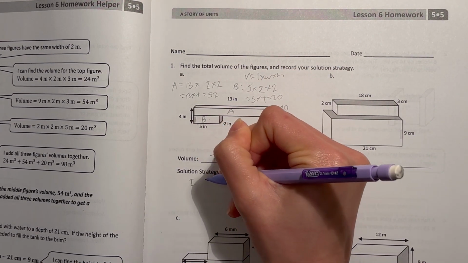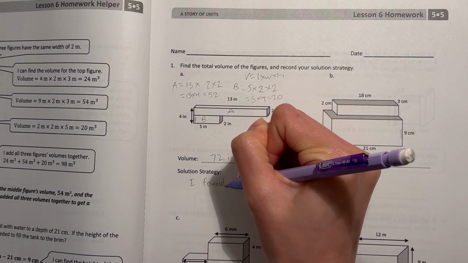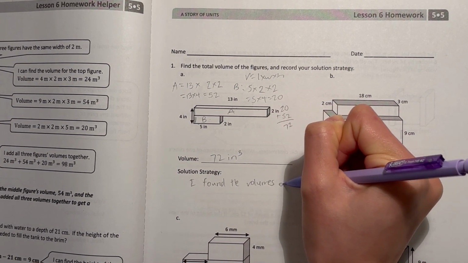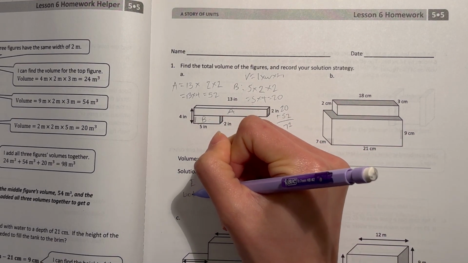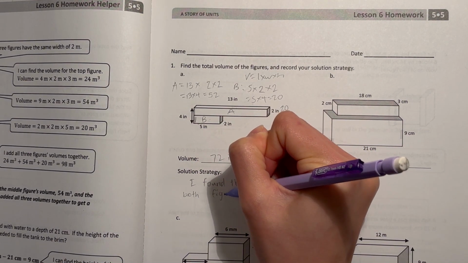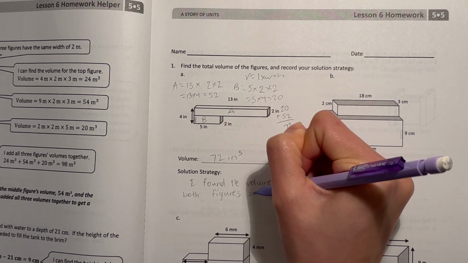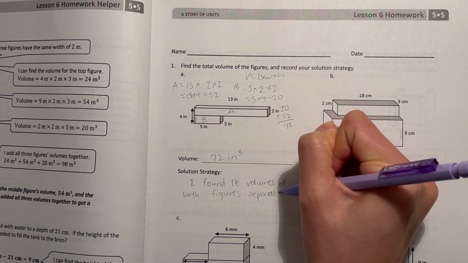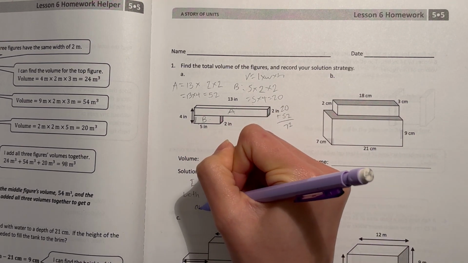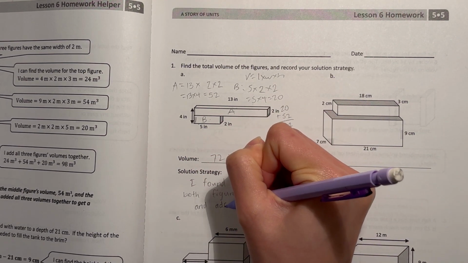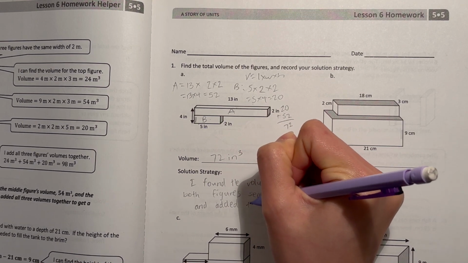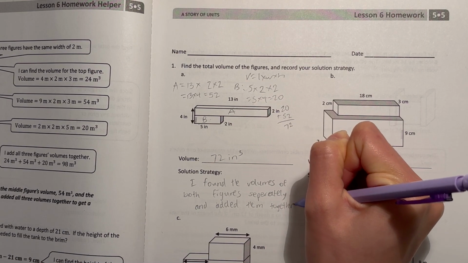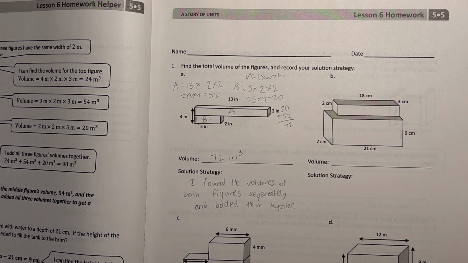So what we did to solve, I found the volume of both figures separately and added them together. Alright, and B.